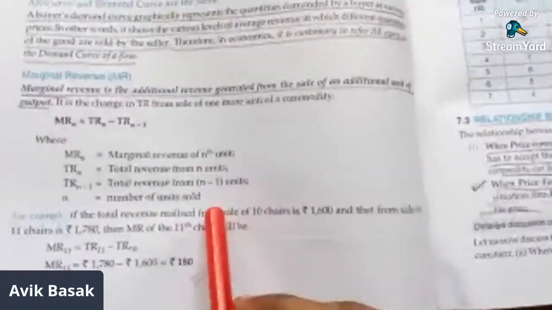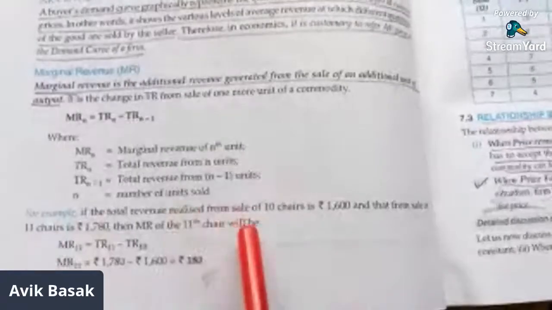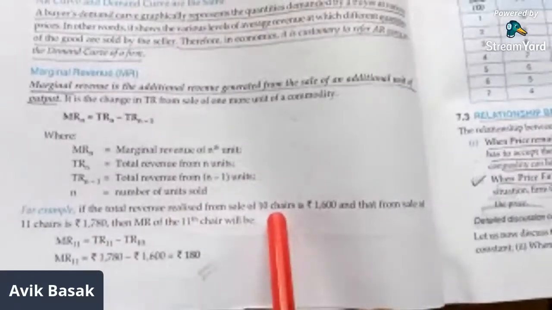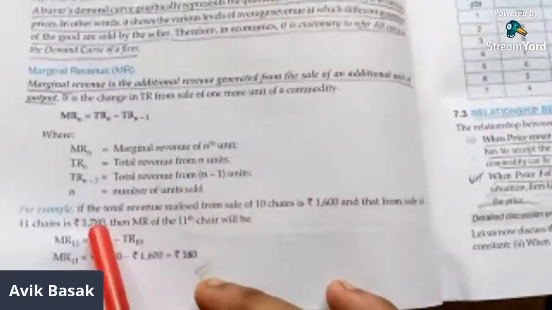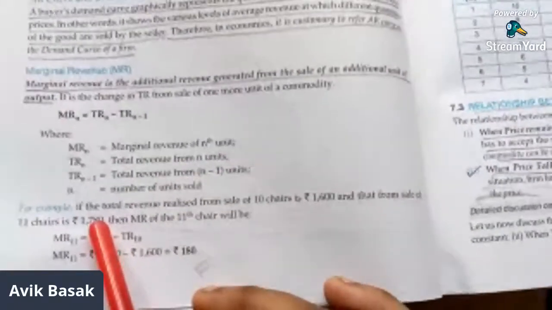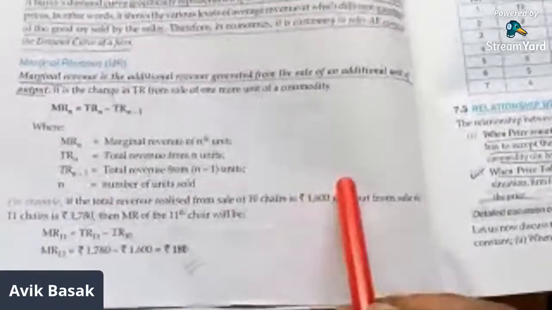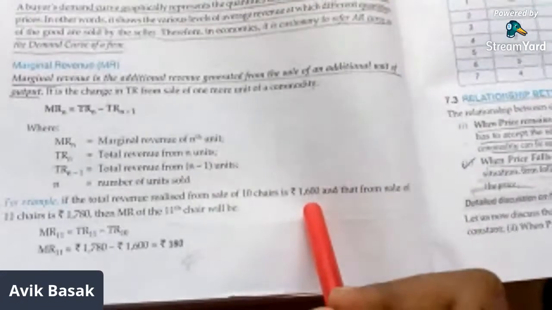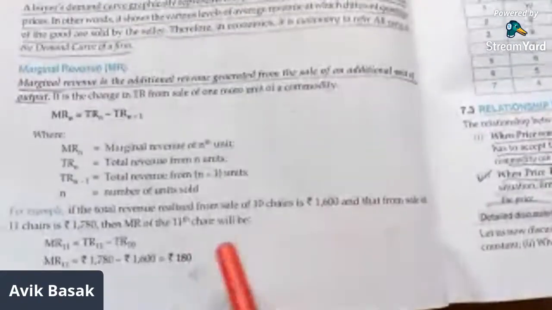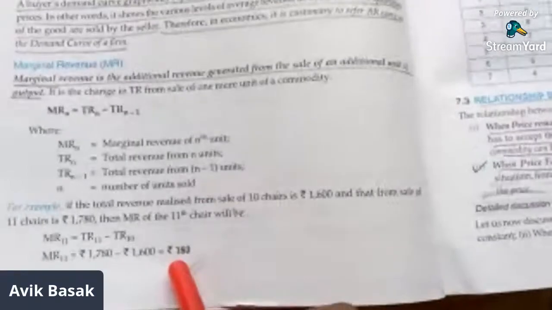What will you do? Total revenue of the current chairs minus total revenue of the previous chairs, means 1780 minus 1600. How much is it? 180.